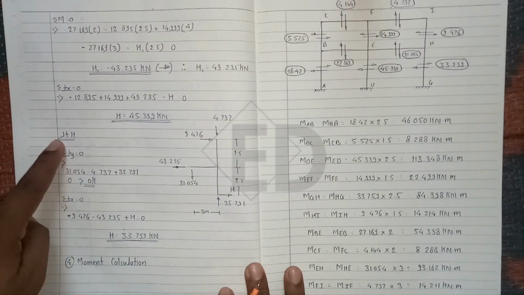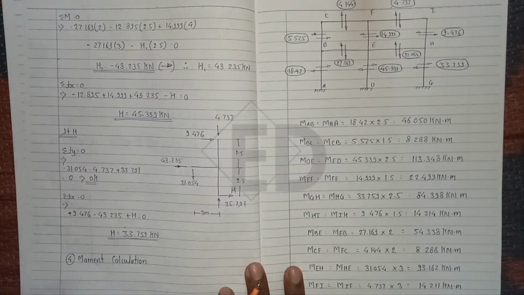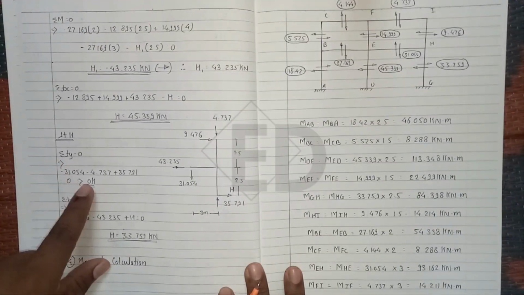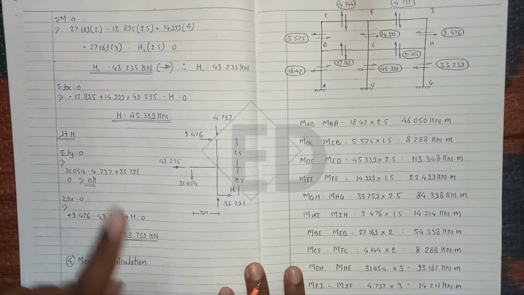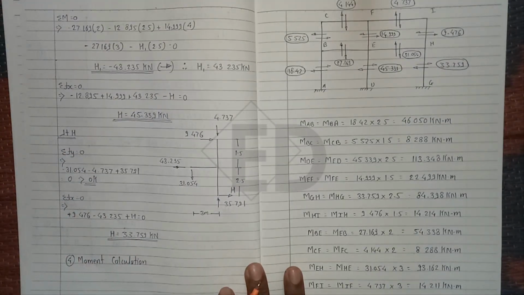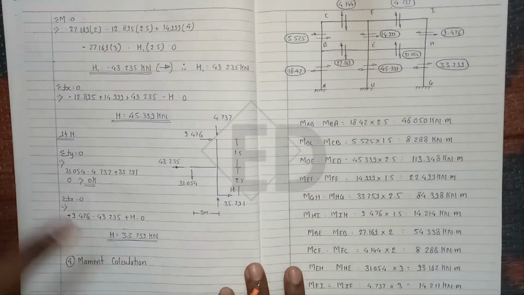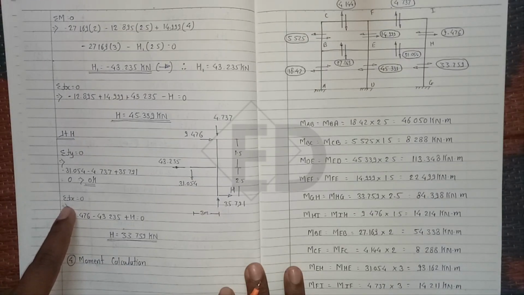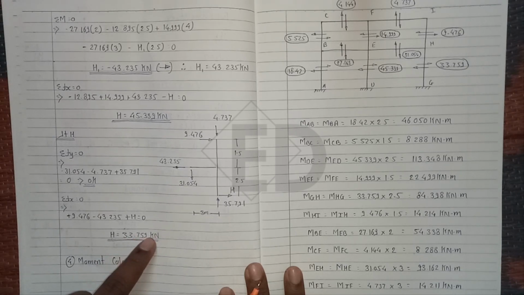Next joint H, same procedure, summation of Fx, summation of Fy. This is the last joint, as we get the okay answer here. Once you find summation of Fy is 0, it means the calculation we did is accurate. Once we get 0 here, our whole calculation is okay, and then by summation of Fx we get the value of h, which is equal to 33.759.